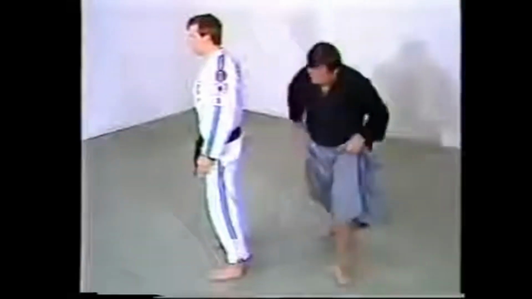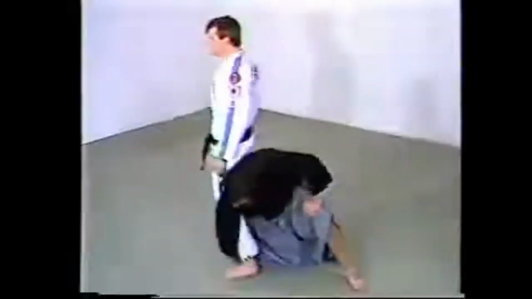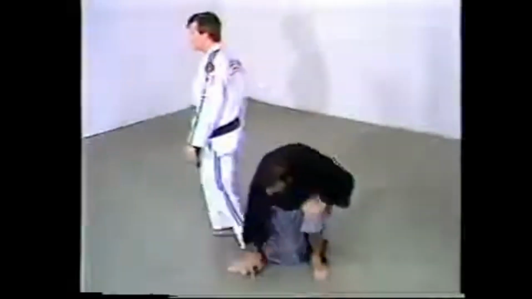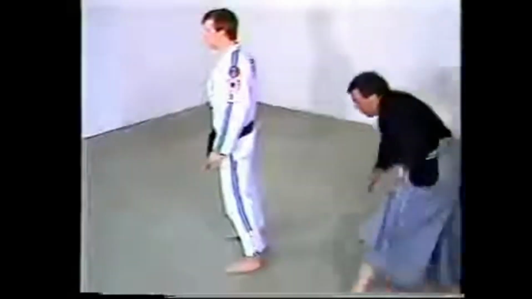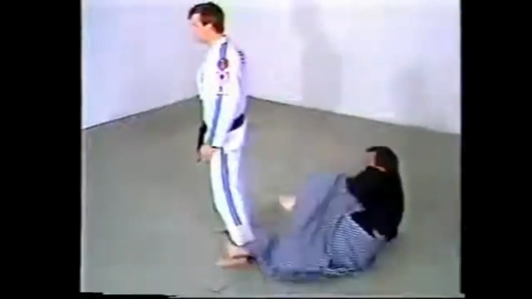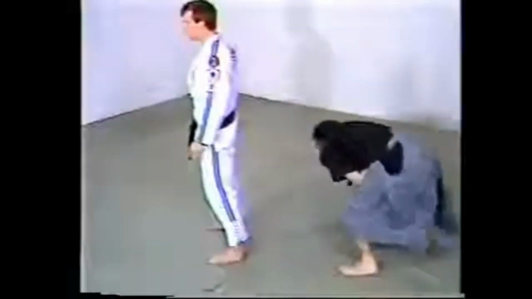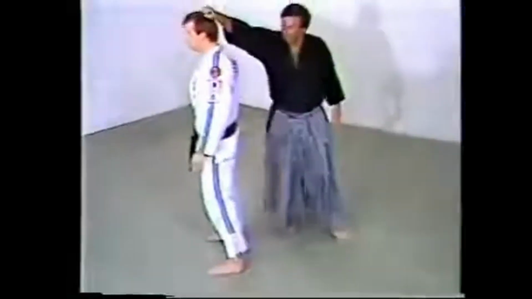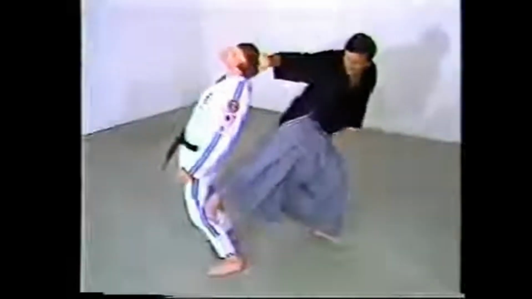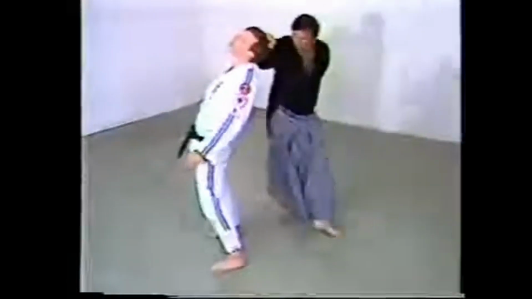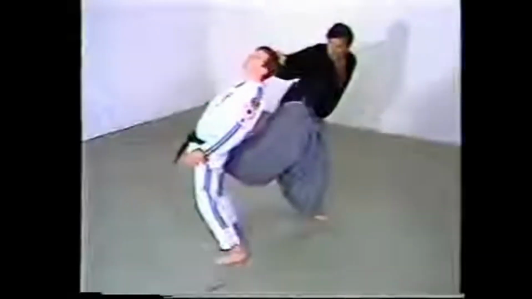The following techniques are attacking moves designed to use the elements of surprise when an aggressor may be threatening a friend or colleague. You can approach the area unseen and instigate an attack from behind.